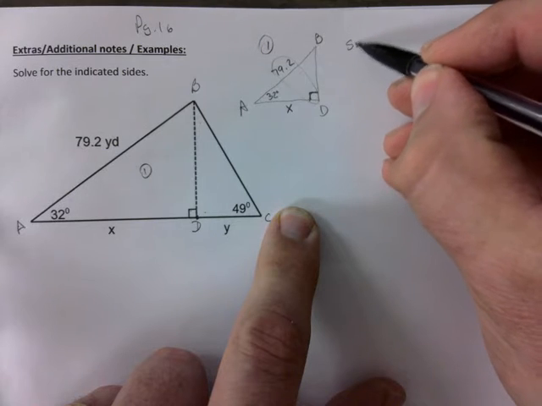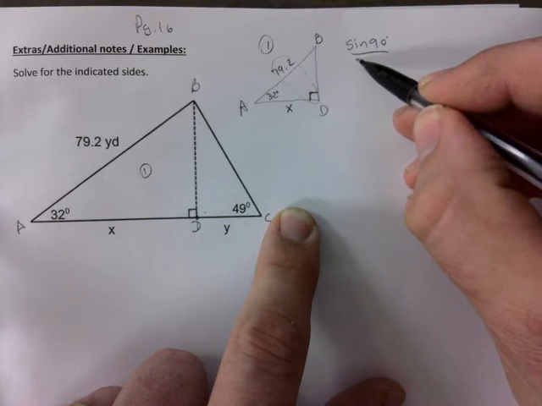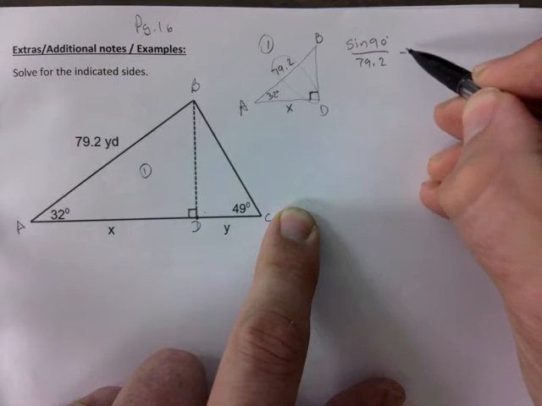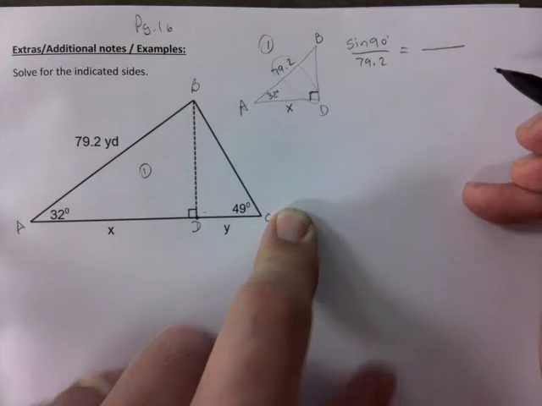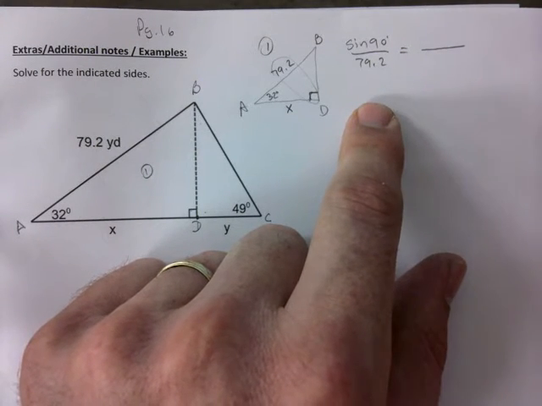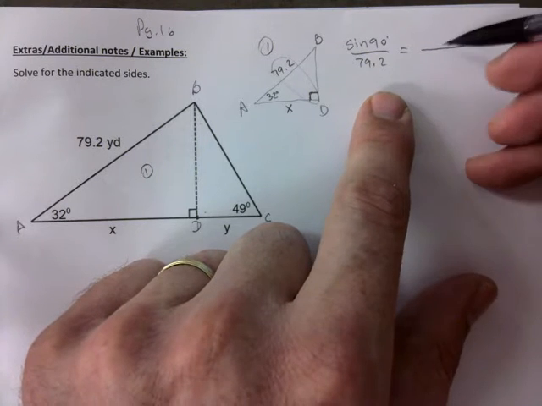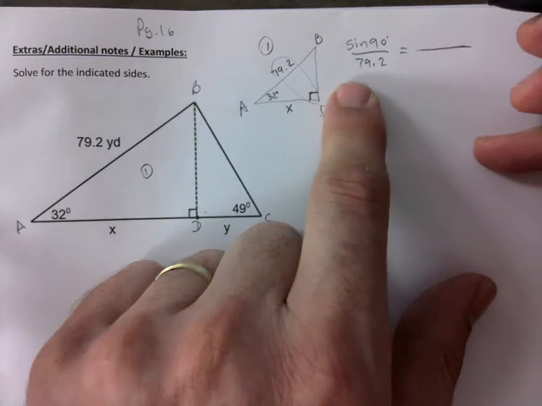So sine of 90 over 79.2. Anybody remember what sine of 90 is equal to? Uno, right? 1. So instead of saying uno next time we play cards, you say sine of 90, right? And then nobody's going to get it, but you will sound smart.